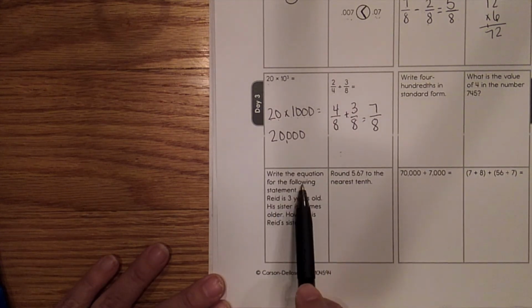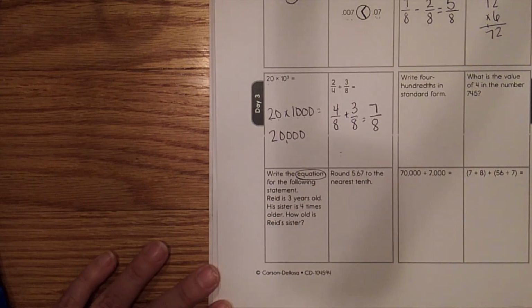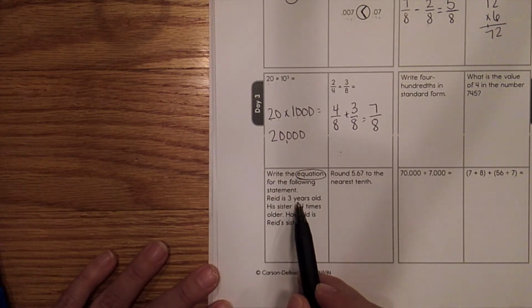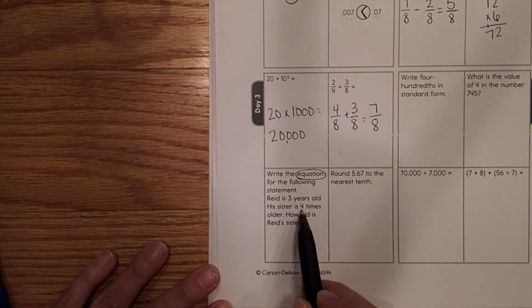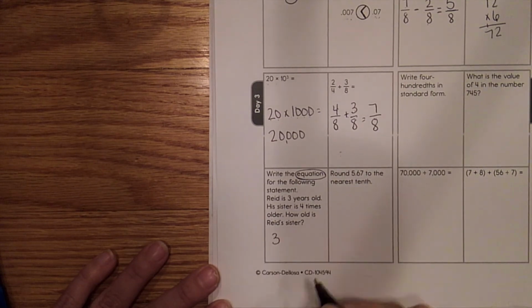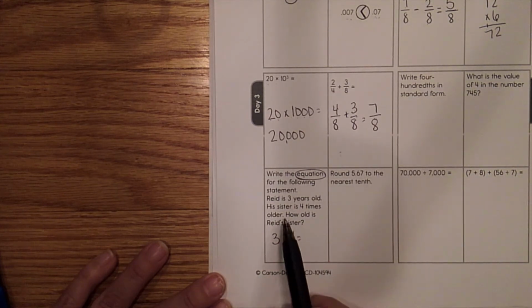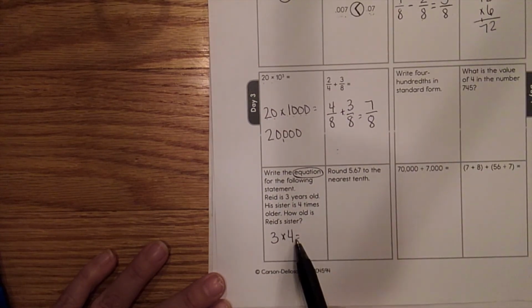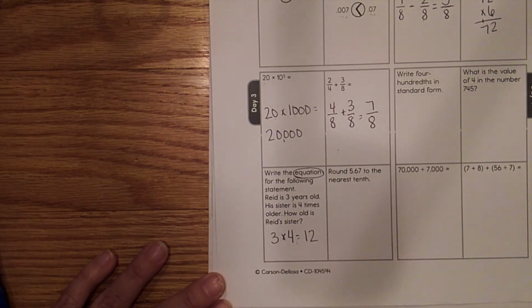Write the equation for the following statement. So here we're writing an equation. We're not solving, we're just writing. Reed is 3 years old. His sister is 4 times older. How old is Reed's sister? So Reed is 3 years old. His sister is 4 times that. And of course, the question does say how old, but an equation has an equal sign. So she is going to be 12 years old.